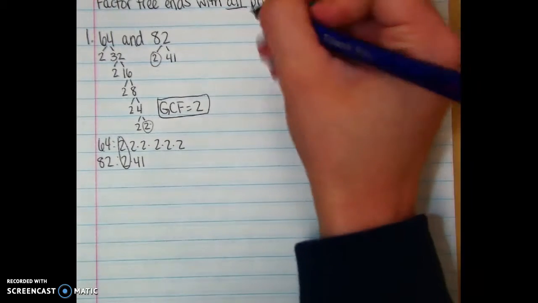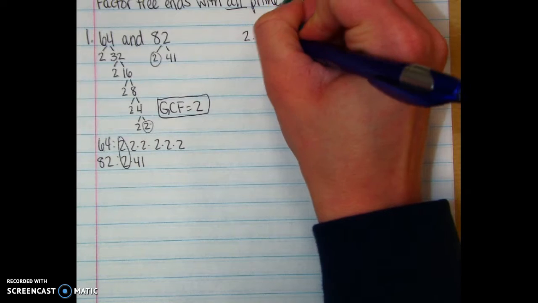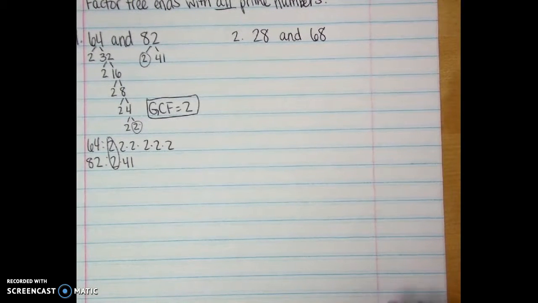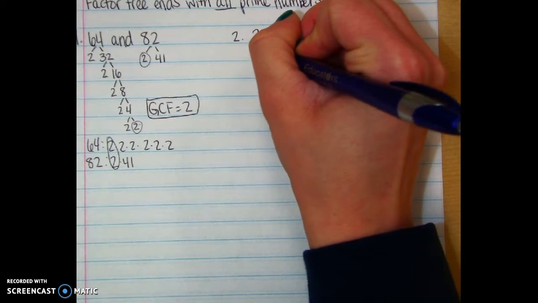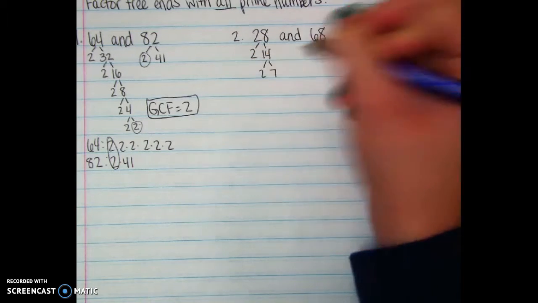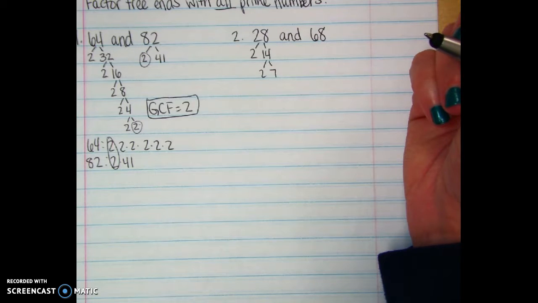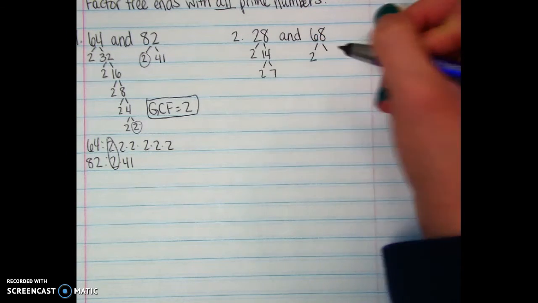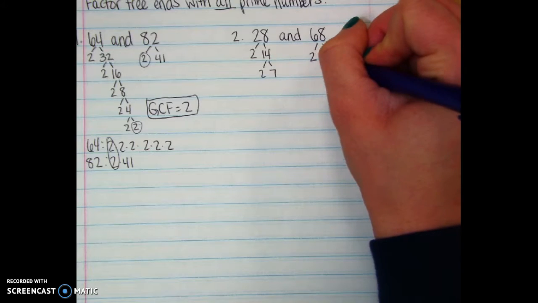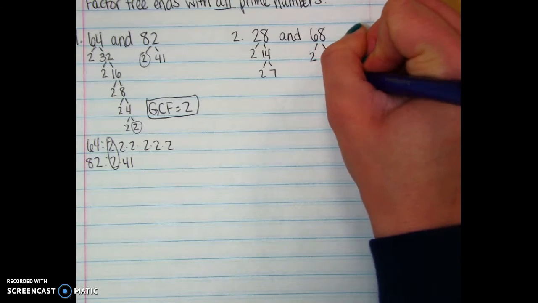Okay, let's look at another one. Let's do 28 and 68. And you're welcome to freeze this whenever you want to and try this on your own. I would recommend doing that. 28 is an even number, so I know 2 goes into it. 14 is an even number, so I know 2 goes into it. And I cannot go any further because 7 is prime. Now I go over to 68. 68 divided by 2 is 34. And that's an even number, so I know 2 goes into it, and that's 17. And 17 is a prime number, so I'm done.